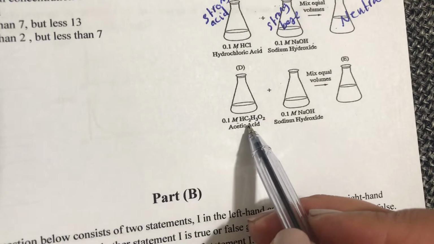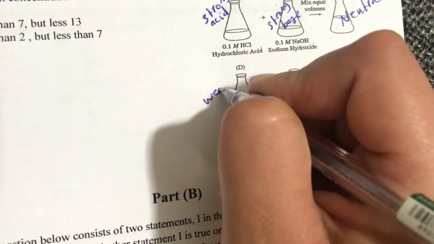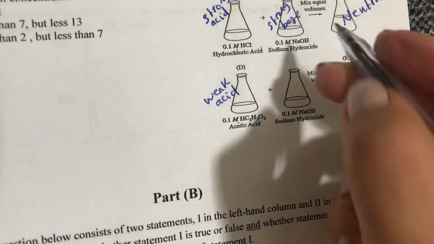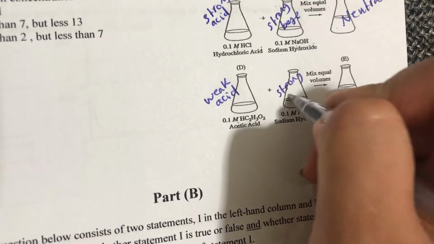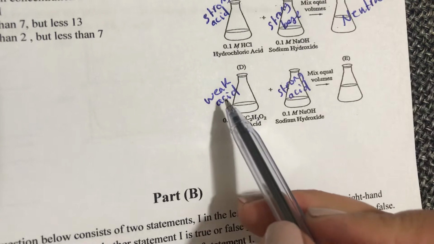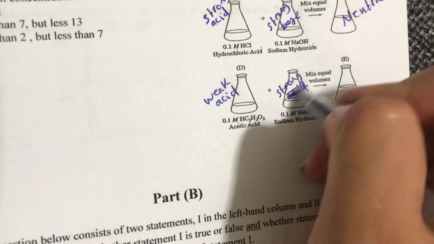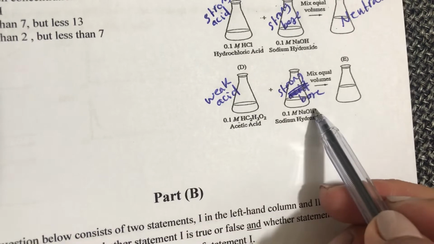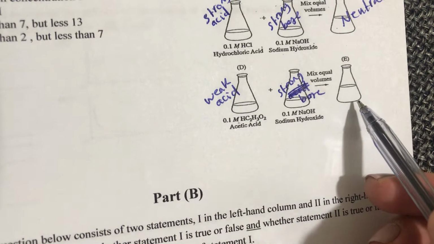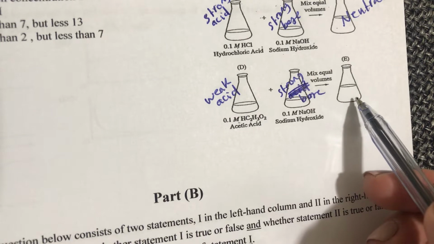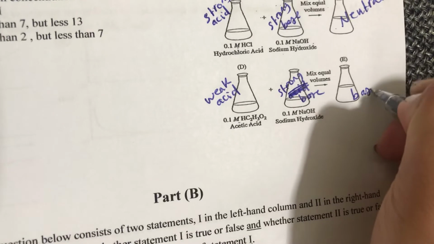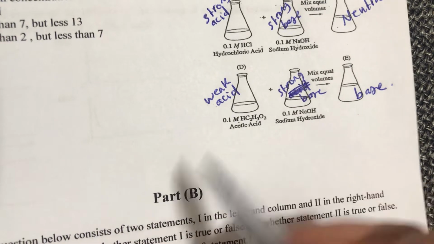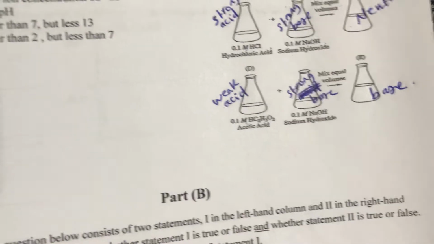Here you have acetic acid, which is a weak acid, added to sodium hydroxide, a strong base. When you add weak acid to strong base, the solution has a pH greater than 7. So here it's a base, because the strength of base is greater than the strength of acid.